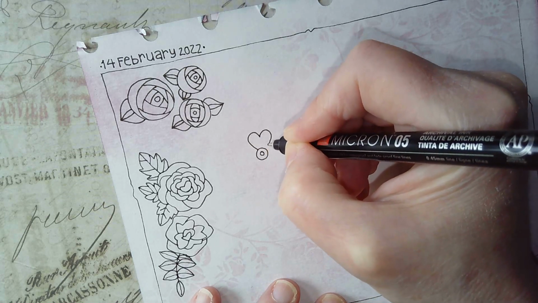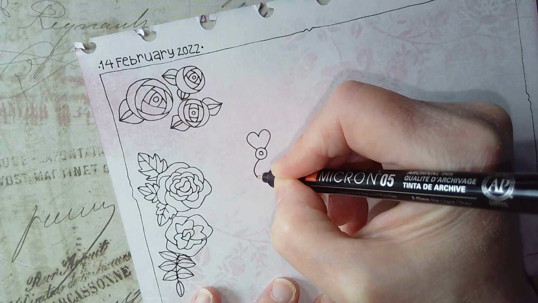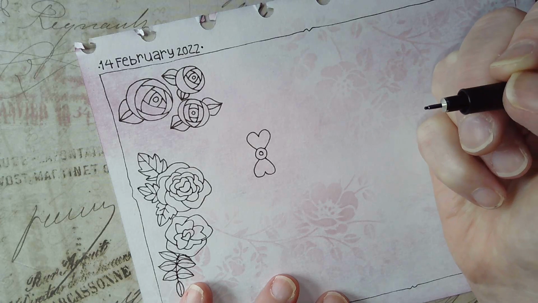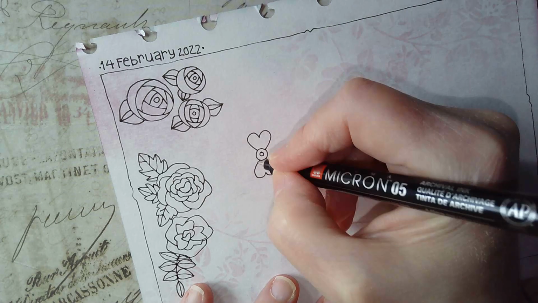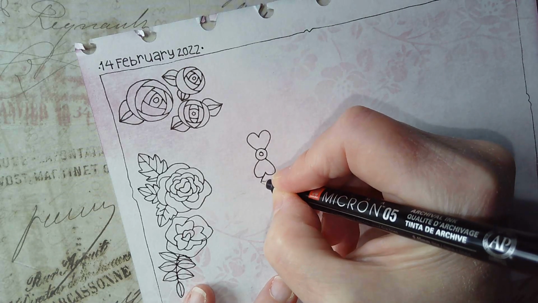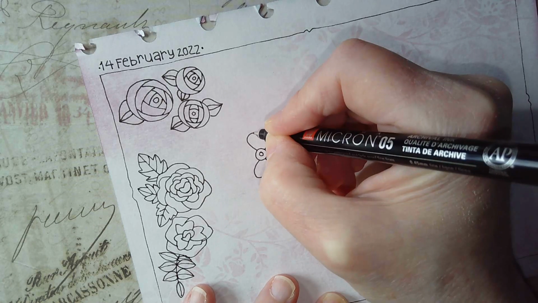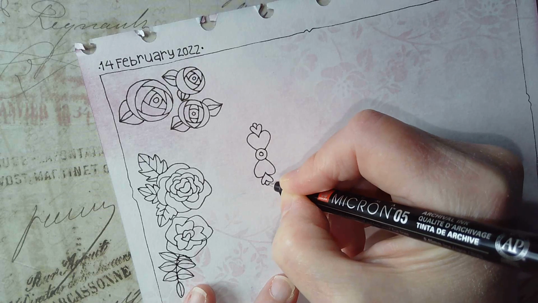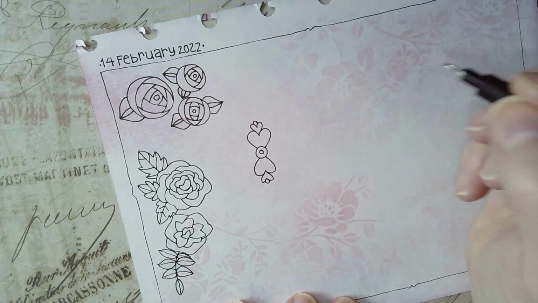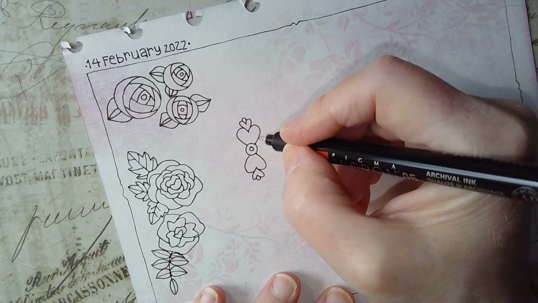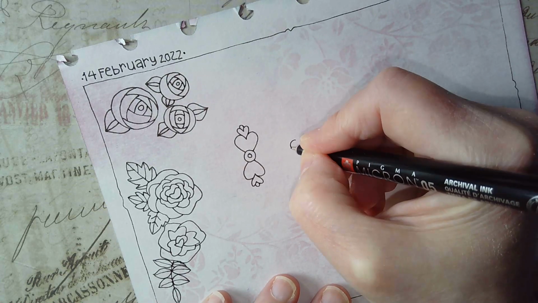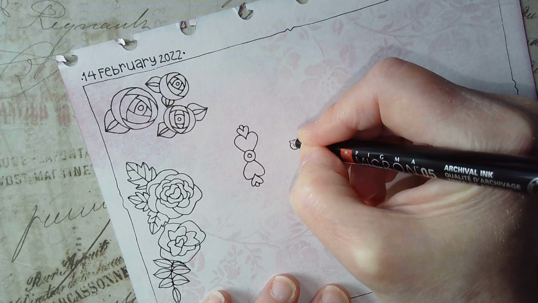I'm going to pop a heart on either side, and then I'm just going to leave it like that on this version and pop a couple more hearts here and leave it like that. I could do the same on this side so that I get more of a flower built up.